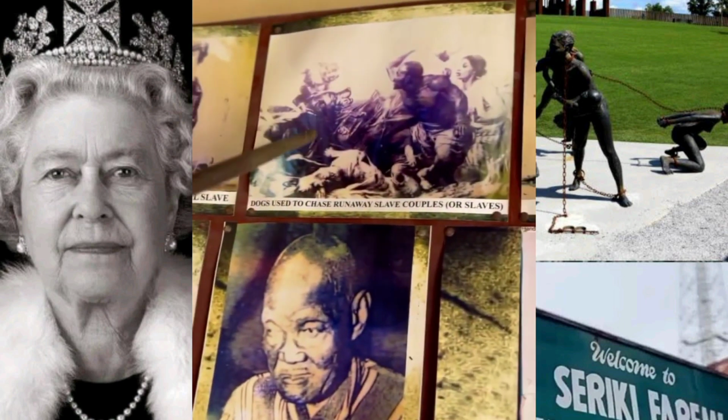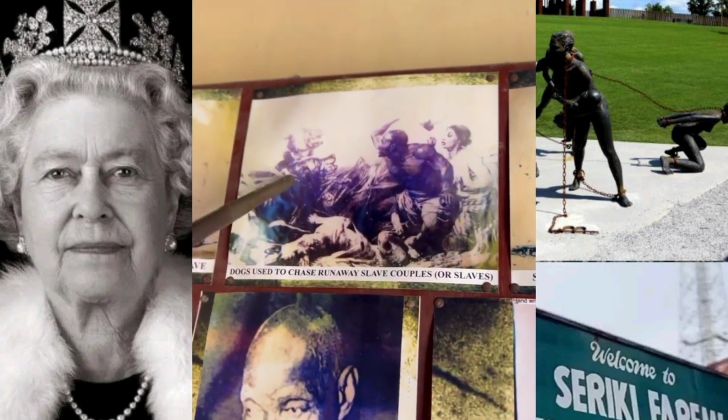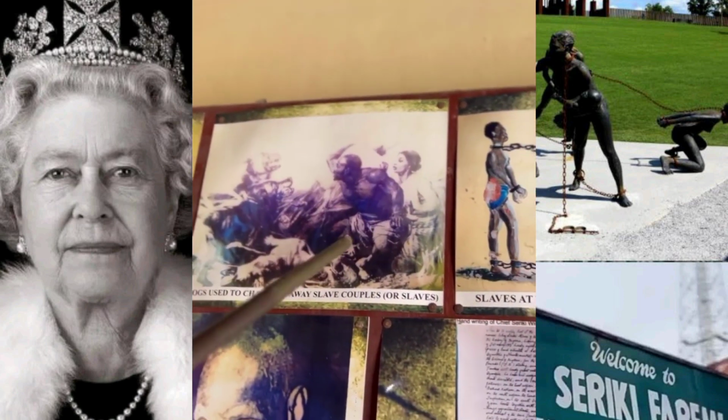And these dogs are cock-killer dogs. They use them to chase runaway slaves. If any slave tried to escape from the farm, they release 20 of these dogs to attack one man. When they catch the slave, they devour the slave.